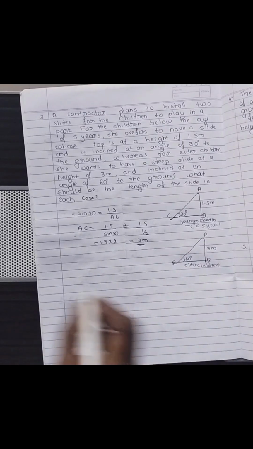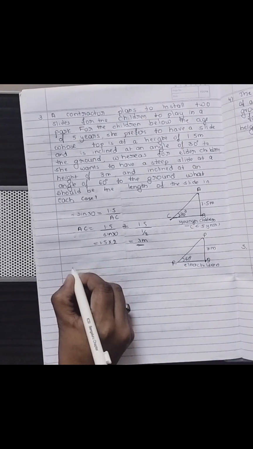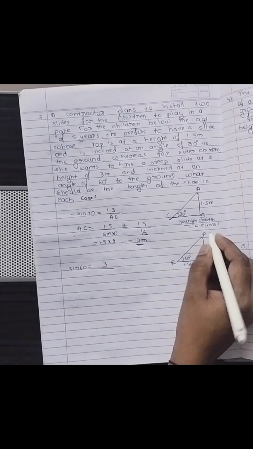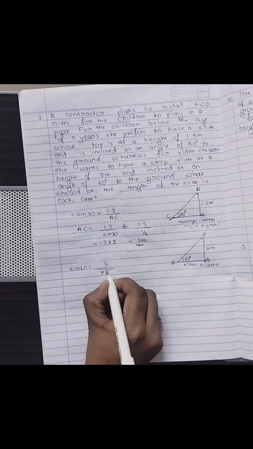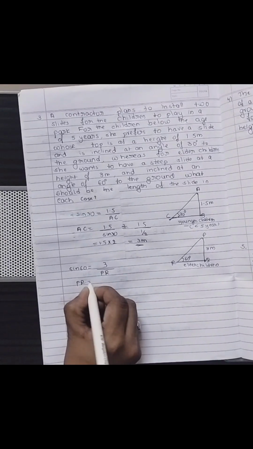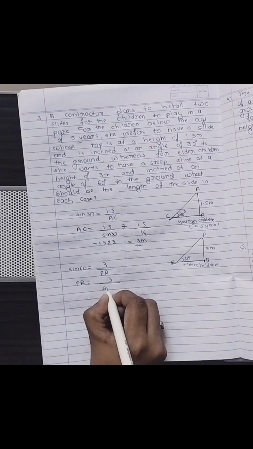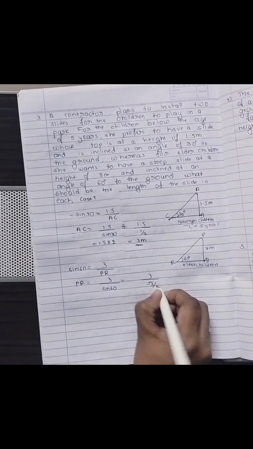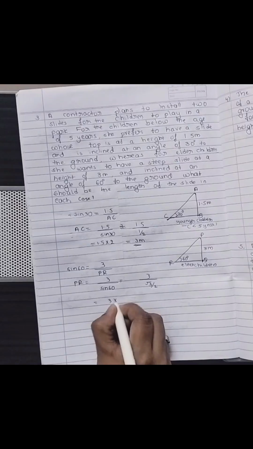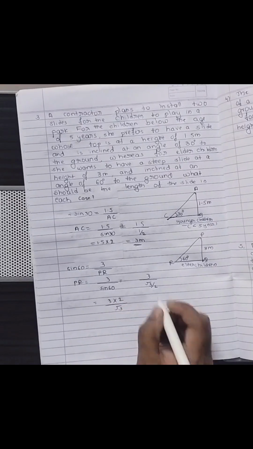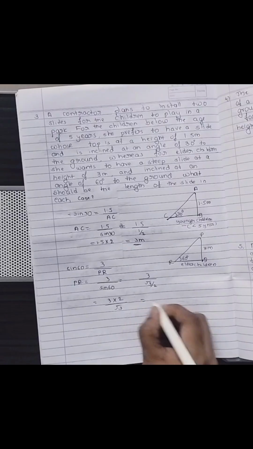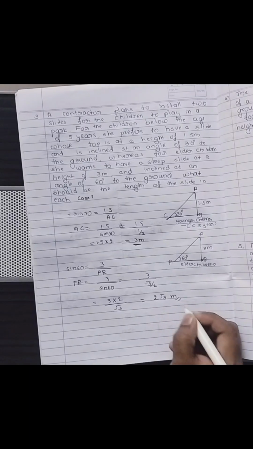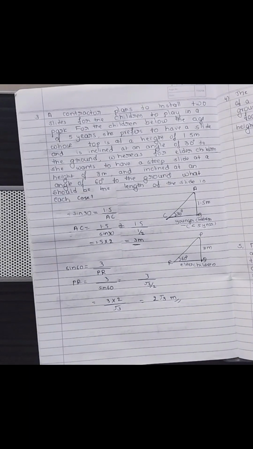Let's calculate for the elder children. Similarly, we'll apply the sine function here. Sine 60 is given by the height, 3 meters, divided by the hypotenuse, the required dimension. So PR is equal to 3 by sine 60. Sine 60 is root 3 by 2. So it becomes 3 into 2 divided by root 3. Root 3 gets cancelled and it becomes 2 root 3 meters. This is the length of the slide required for the elder children.